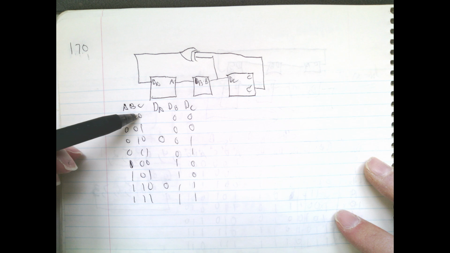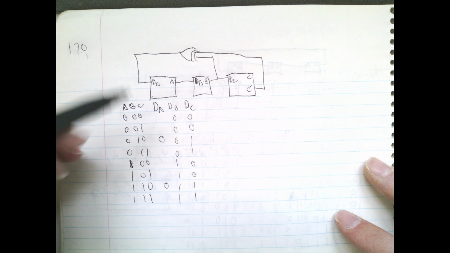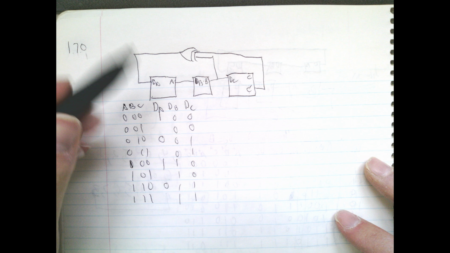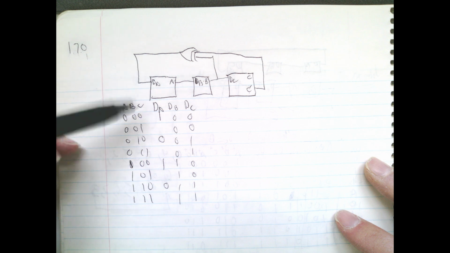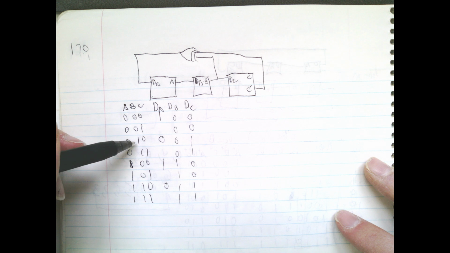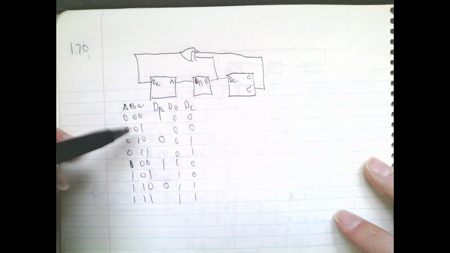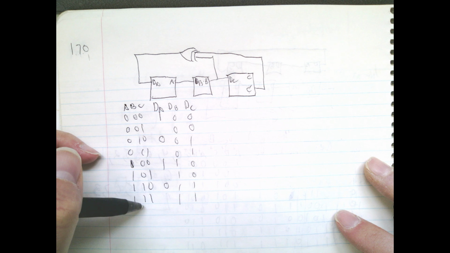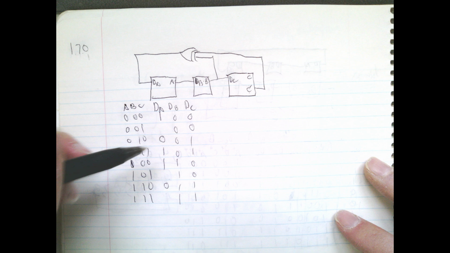So if we see a 0, 0, then the output will be 1. Similarly, if I see B is equal to 1 and C is equal to 1, then we can output a 1.